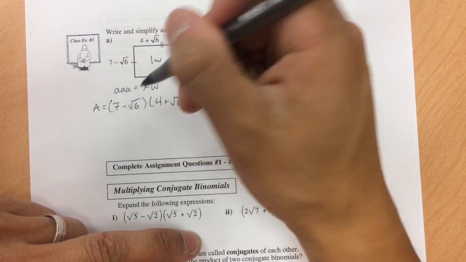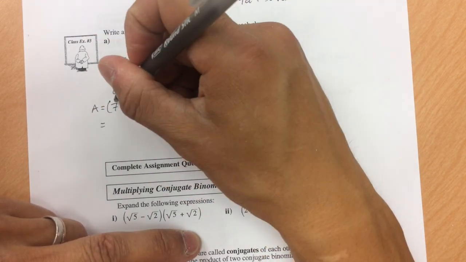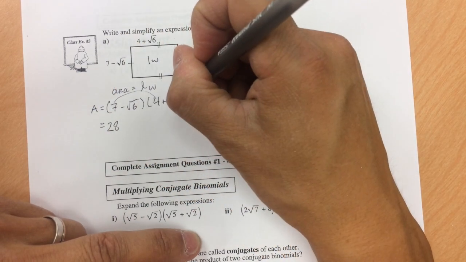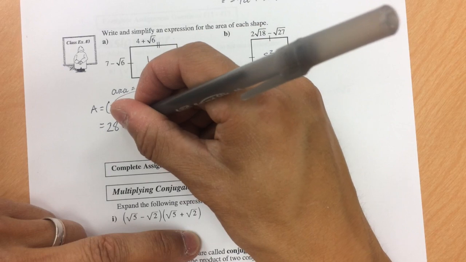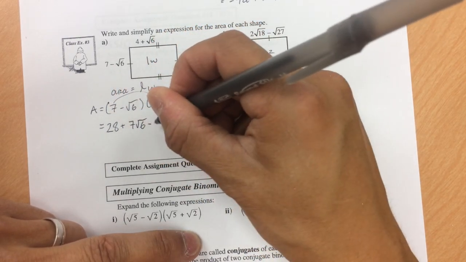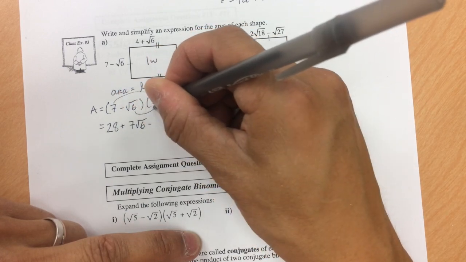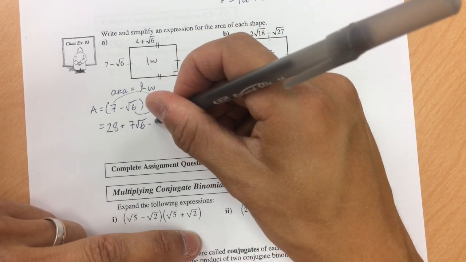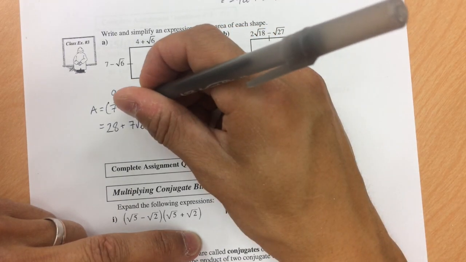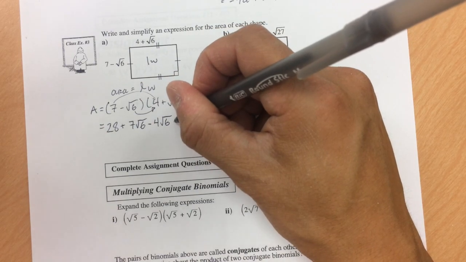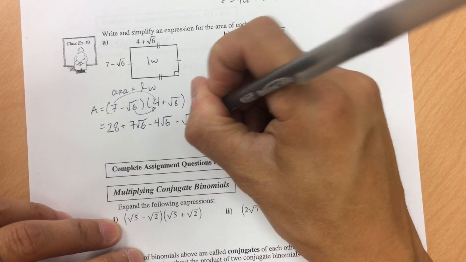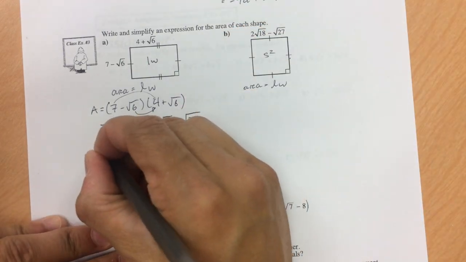Here we're going to need to use our distributive method, and so 7 times 4 is 28. 7 times square root of 6 is going to be 7 root 6. Negative square root 6 times 4 is going to give me -4 square root 6. And square root 6 times square root 6 is going to give me negative square root of 36. I can simplify this expression.